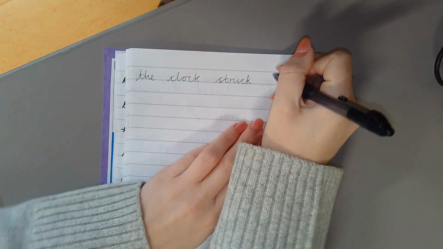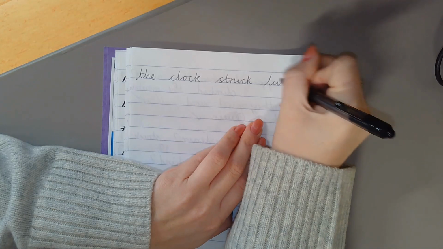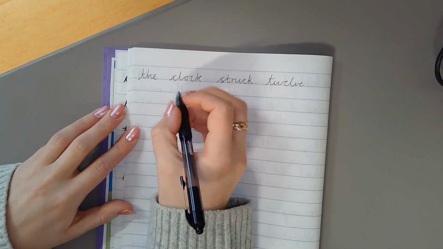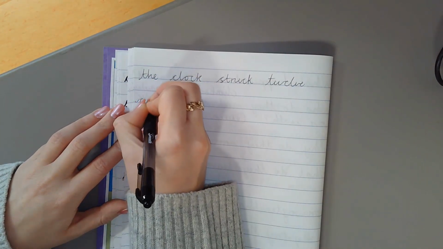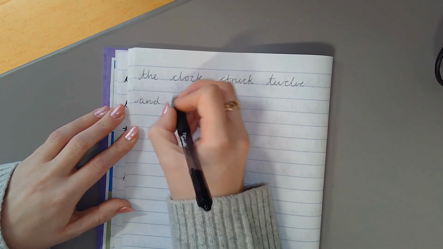Now I'm going to write the number because I'm in my writing lesson. 12. And, do join those parts together. And he knew he had to leave the mountain.